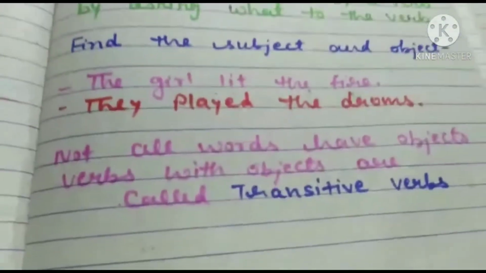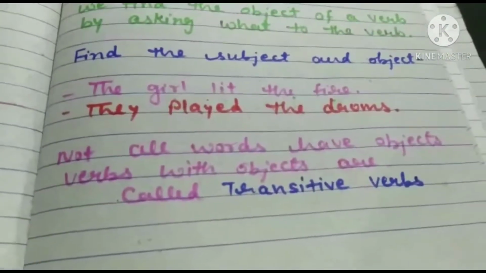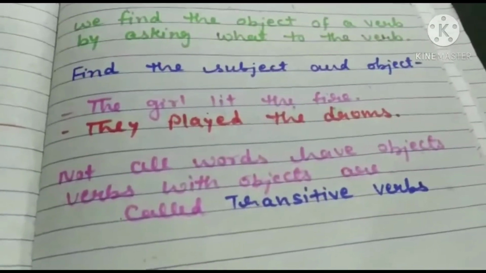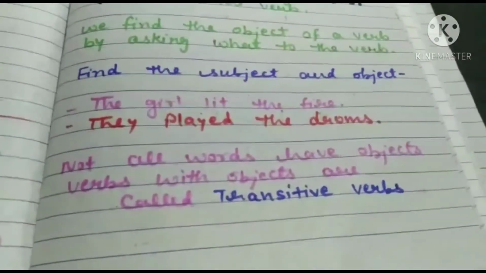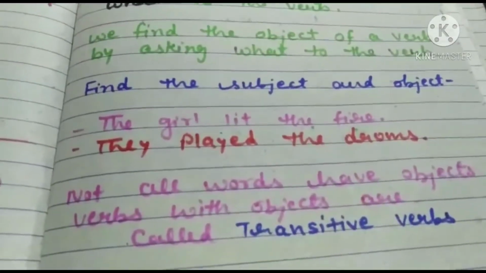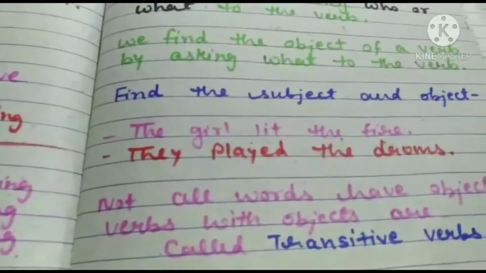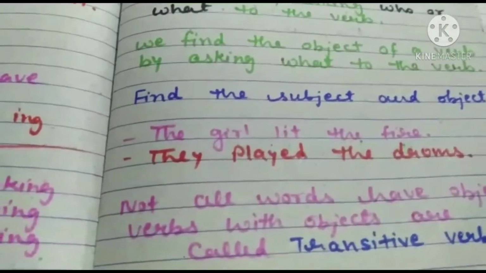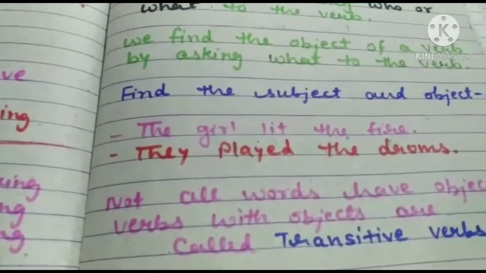Find the subject and object. You can see here: the girl lit the fire. If we ask who lit, we get the answer the girl, which is the subject of the sentence.